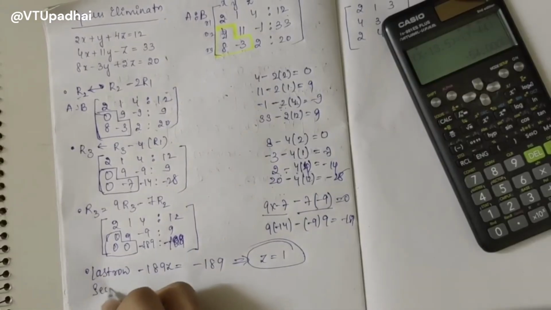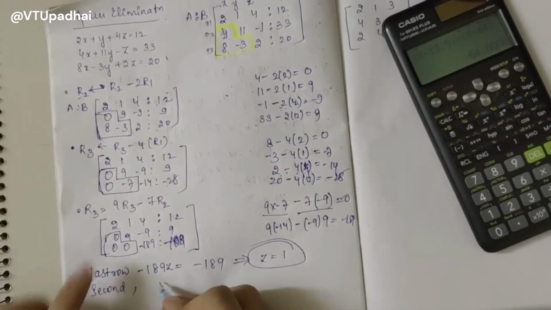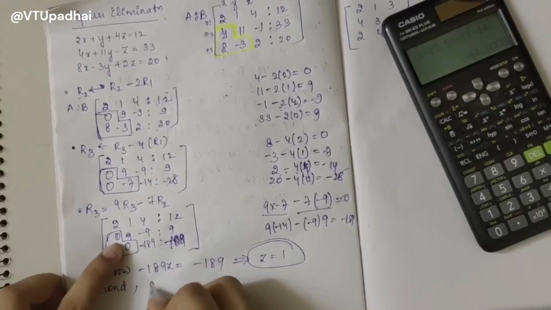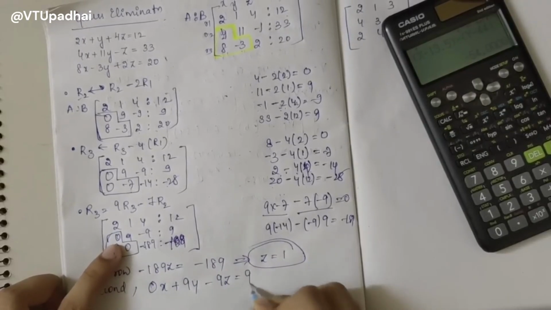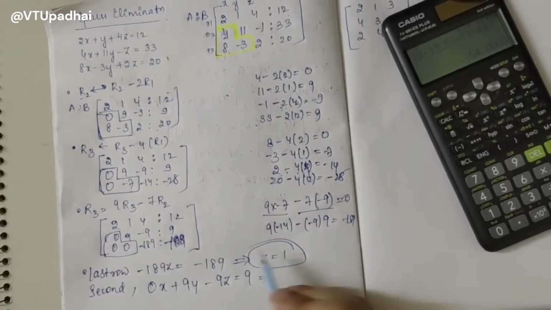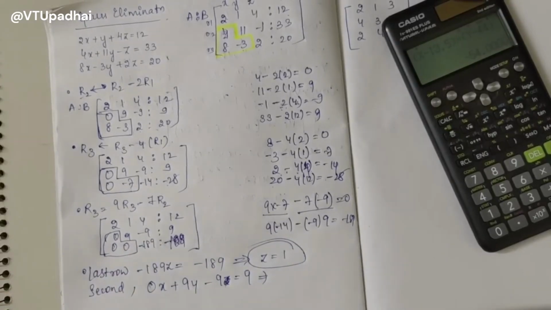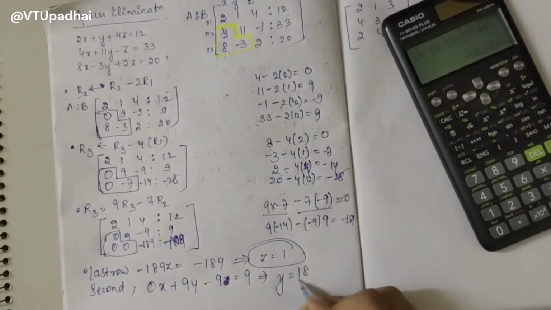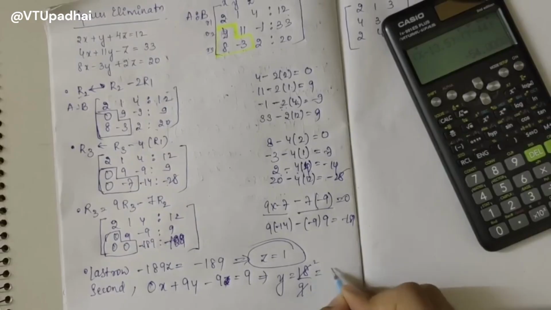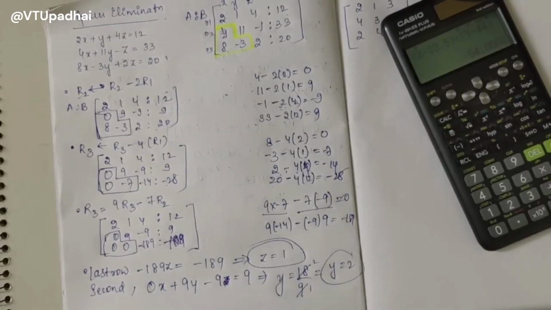Now I'll consider the second row. I get 0x plus 9y minus 9z is equal to 9 here, right? Now the z value I know is 1, so I'll write 1 here. Send this 9 to that side. So y is equal to 18 by 9. 9 ones are 9, 9 twos are 18. y is equal to 2. I get 2 here.